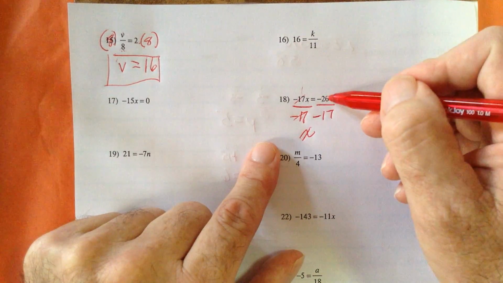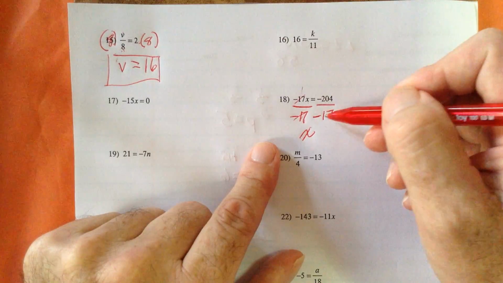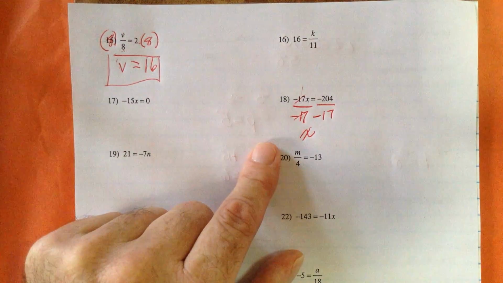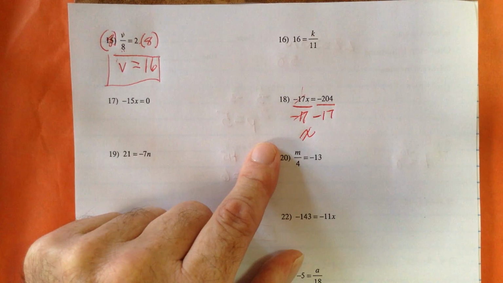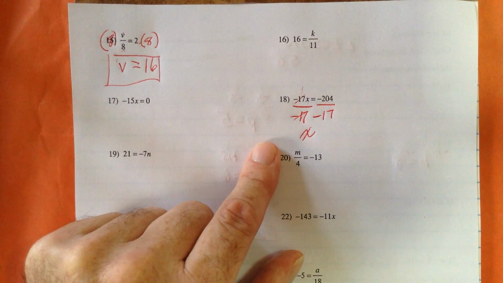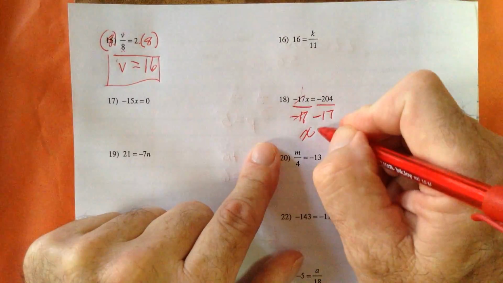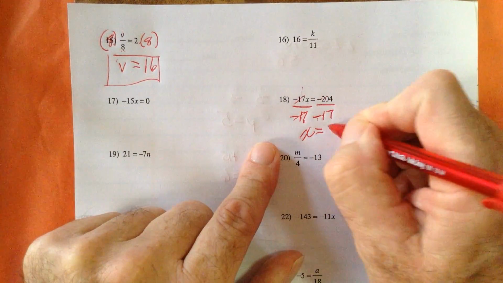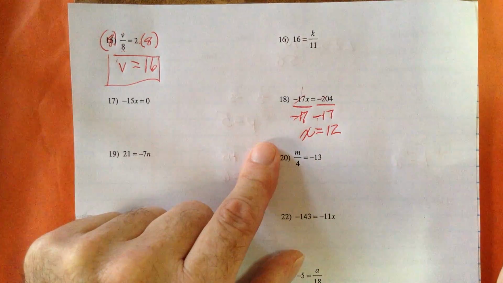So if I go negative 204 divided by negative 17, let me do it on a calculator, 204 divided by 17, that would be 12. Now these are two negatives, a negative divided by a negative, that would be a positive 12.